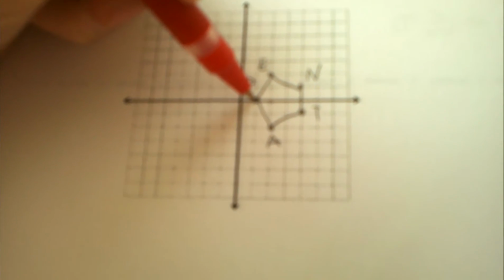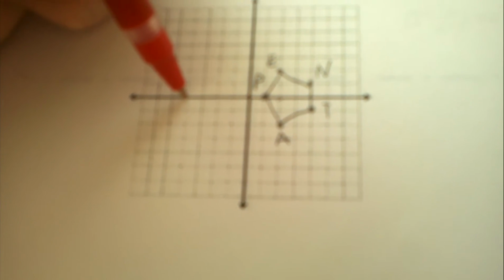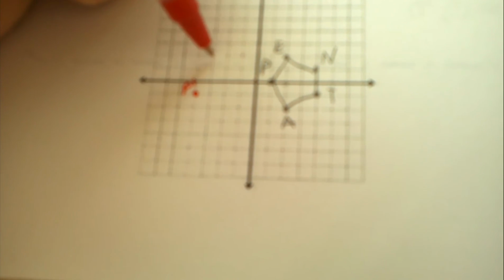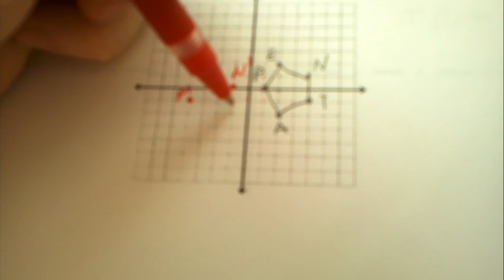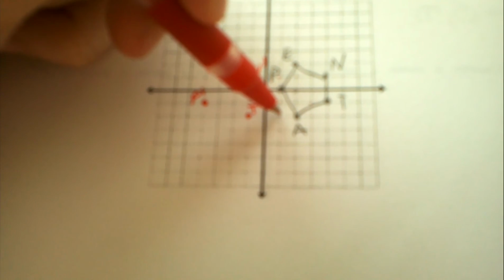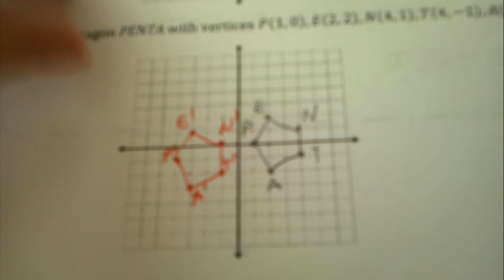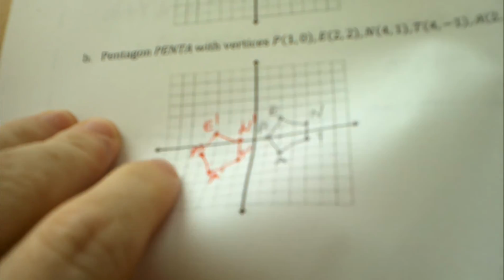So that means each point is going to translate or move 5 units to the left, 1 unit down. And make sure to label your units. And A. Okay, let's connect them to show our translated image. And you can see, same size, everything's the same, except it moved.